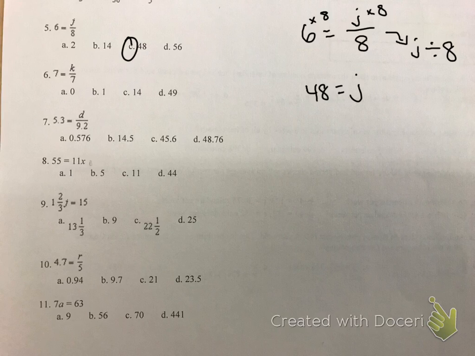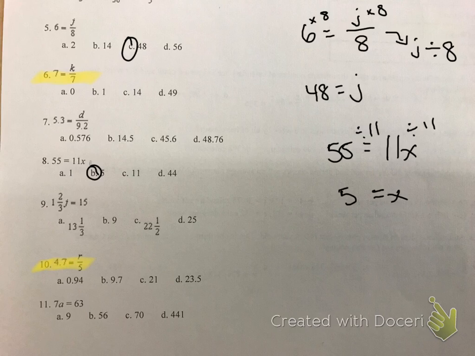Therefore, that's our answer. Looking at number 8, we have 55 equals 11x. 11x means 11 times whatever x is. So we're going to divide by 11. And we get 5 equals x. So I want you to solve this example, this example, and this example. So there are several problems that you need to go back and solve. I want you to bring all of those answers along with any questions that you may have with you to class tomorrow.